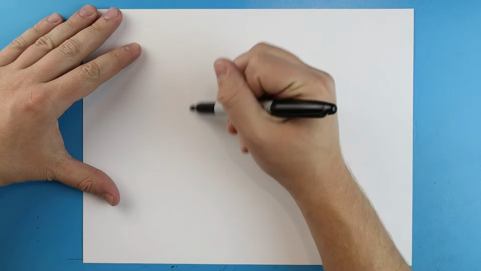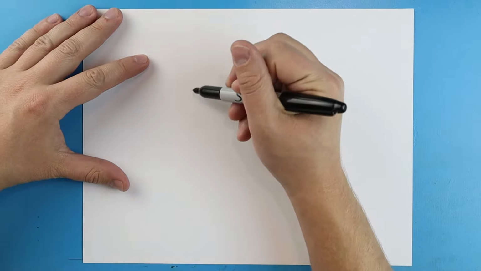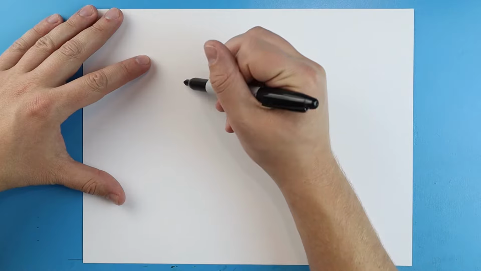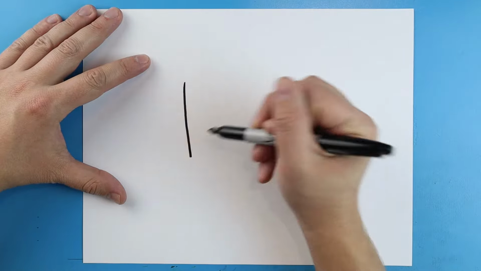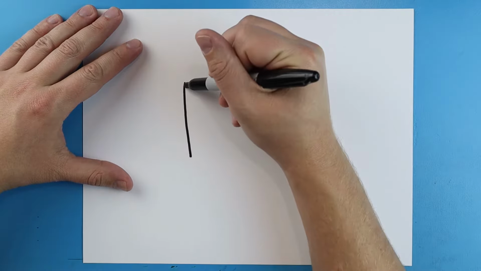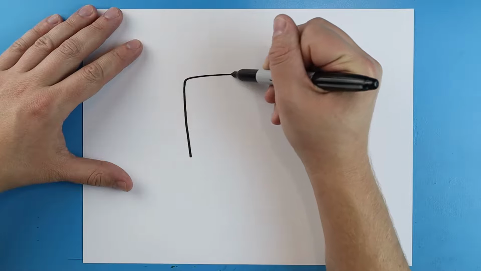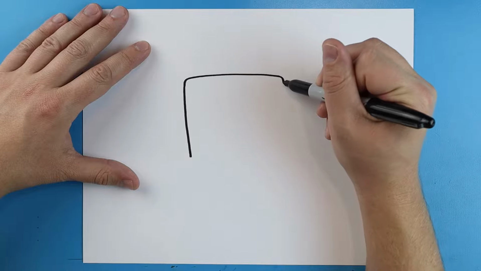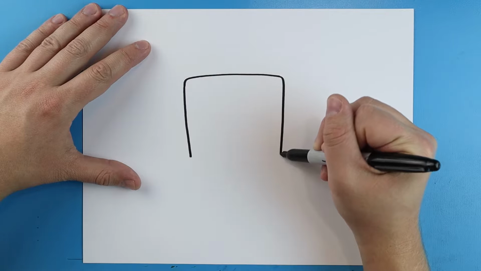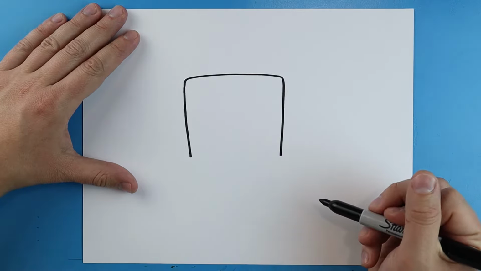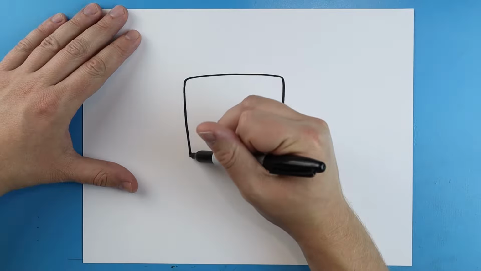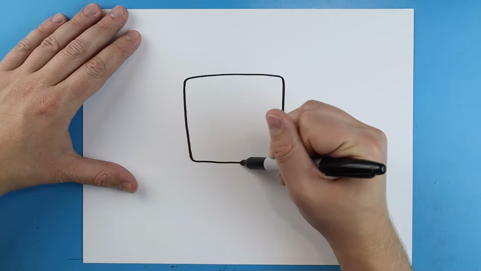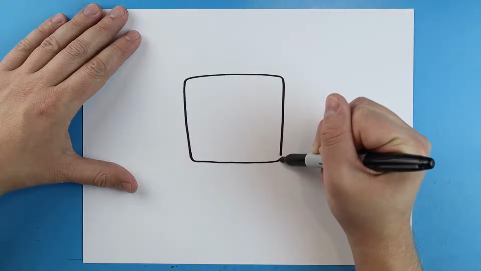Now to start off with our Pumpkin Ghast, we're going to begin right up here. So I want to begin by making a square shape. So we want to start by drawing a line that's going to come down. Then we want to make a line that comes across. And we'll make another line that comes down. Then we're going to make a line that comes right across here to connect it.